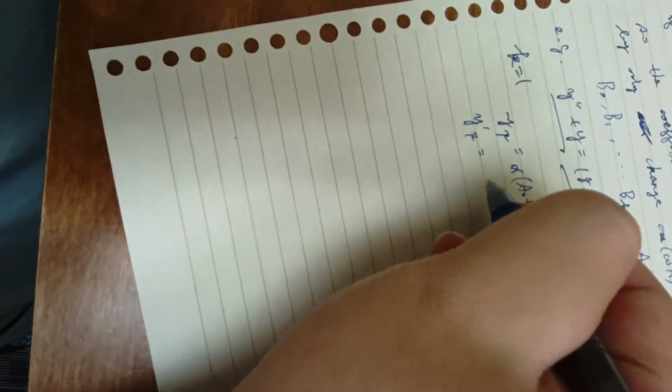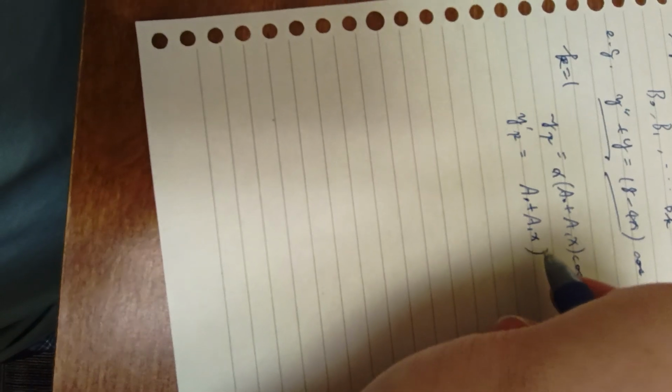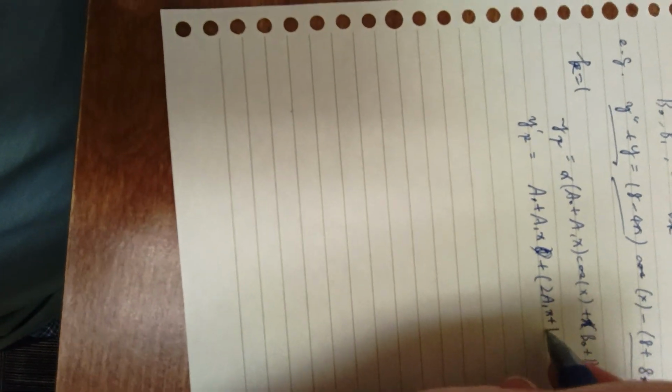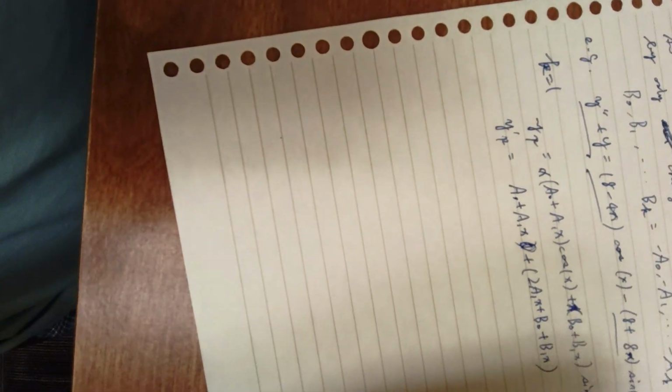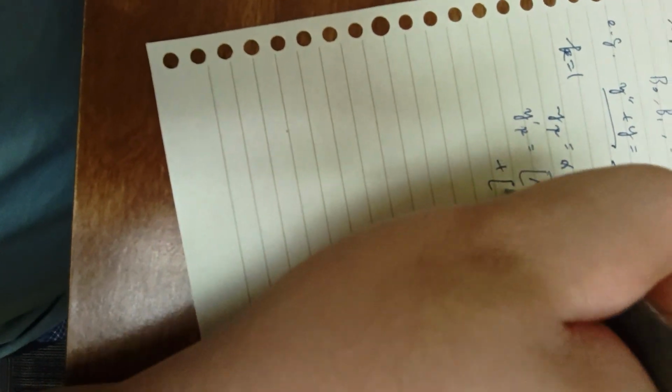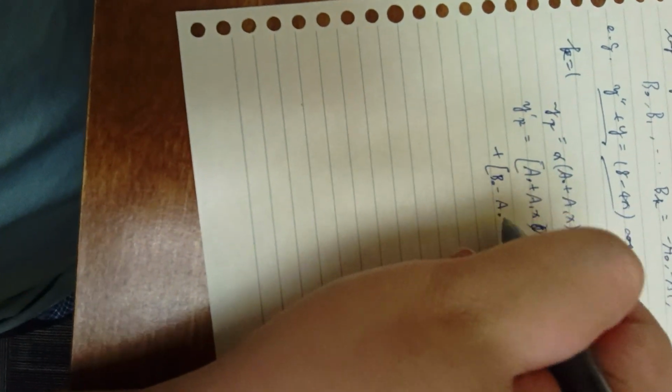It will be a0 plus a1x plus 2a1x plus b0 times x cosine x, plus b0 minus a0 plus b1x plus 2b1x sine x.